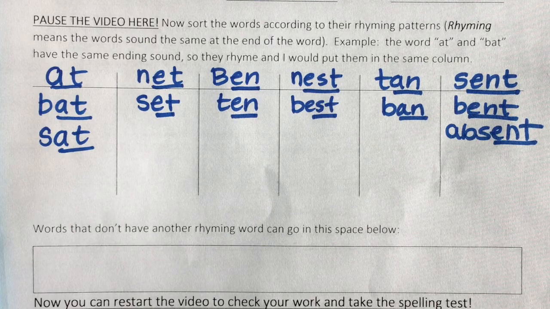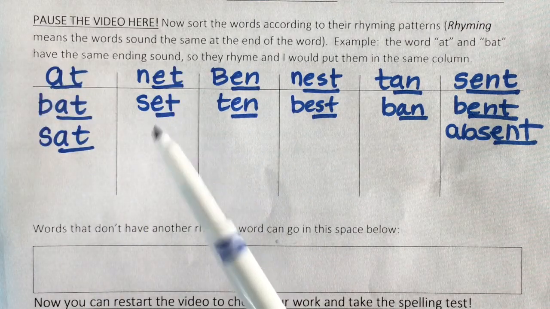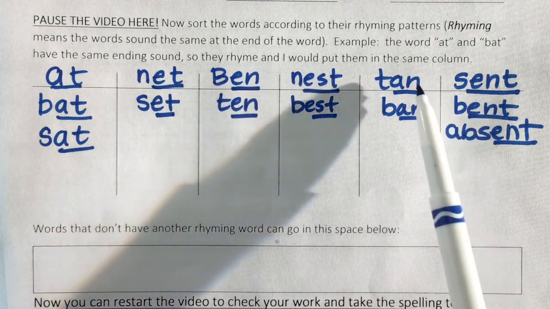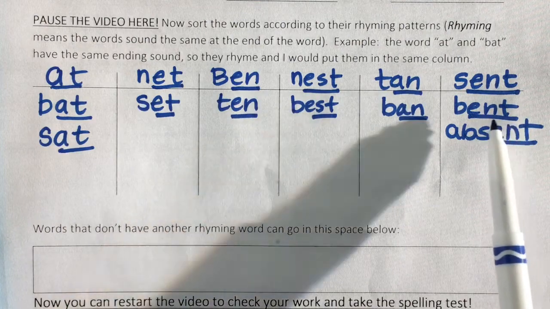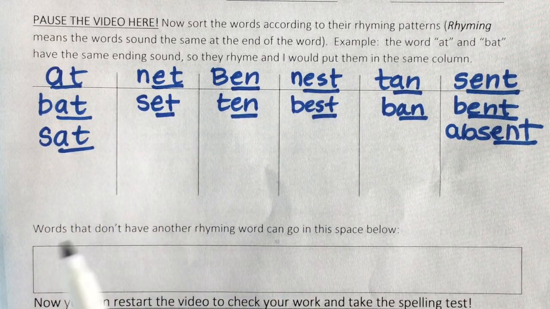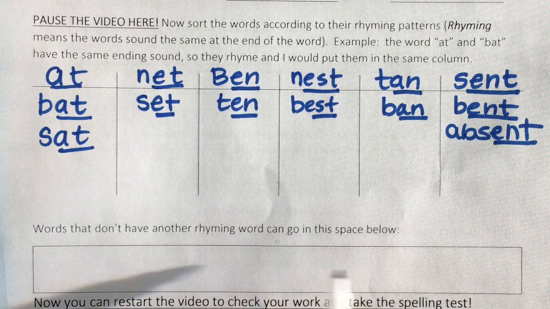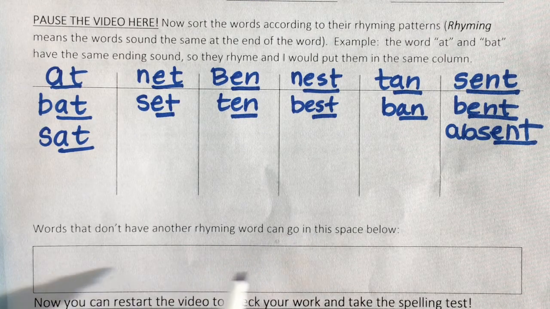Okay, at this point, you should have completed the sort, and your table should look just like mine. We have at, bat, sat, net, set, Ben, ten, nest, best, tan, ban, scent, bent, absent. In this lesson, there were no words that didn't have another rhyming word, so nothing should be in this box. In other lessons, there might be words that do not have a rhyming buddy, and you would put those words down here in this box.